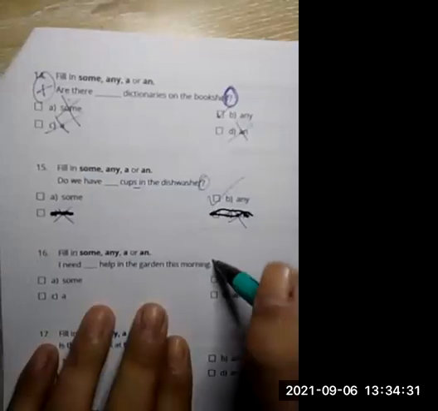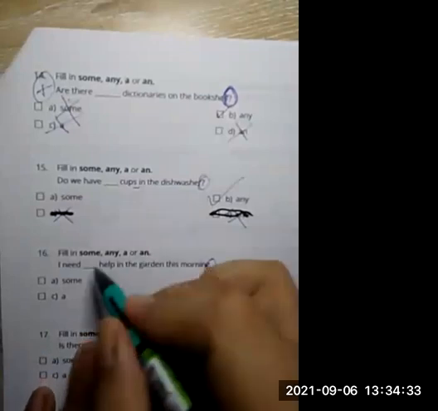The next one, I need help. Help is uncountable. That's a little bit more difficult. Uncountable, but it is a normal sentence. And we know all the sentences are some if it is a positive sentence, we call affirmative sentence. Affirmative sentence means a positive sentence. We use some.